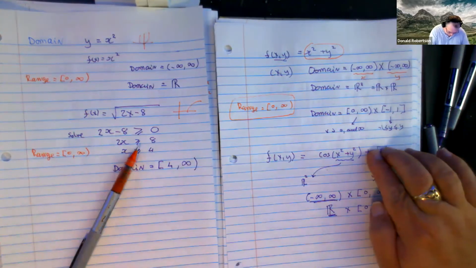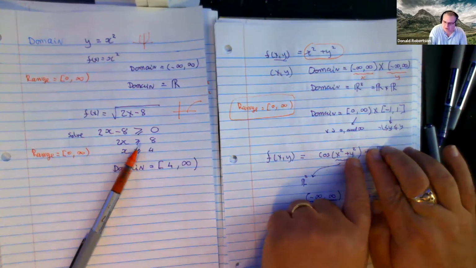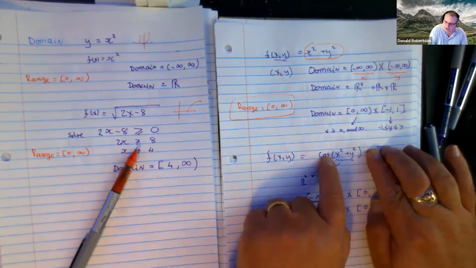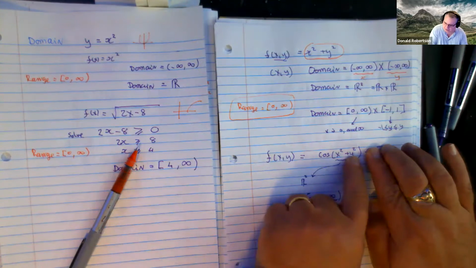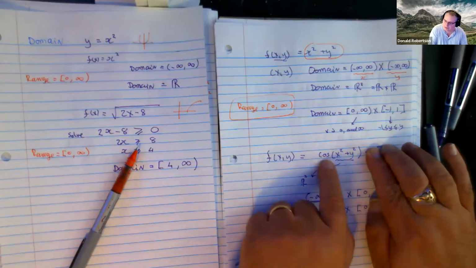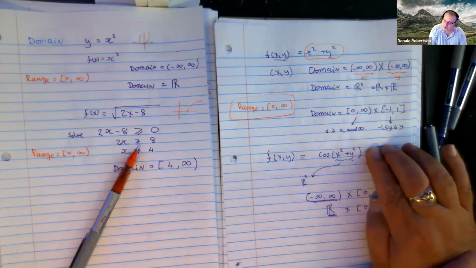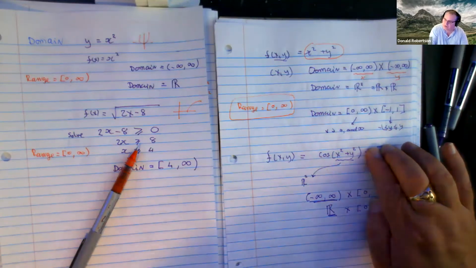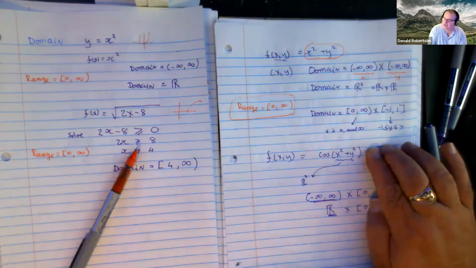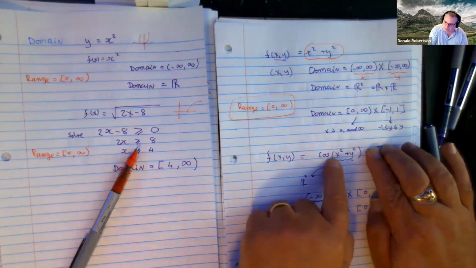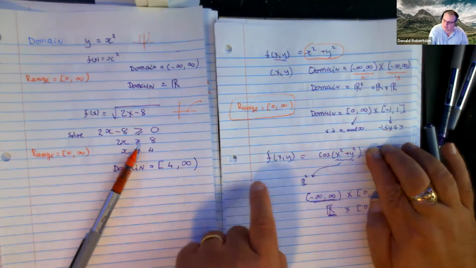If I just gave you this function, because I want to get mileage out of this, and I asked you for the range, would you agree the range is -1 to +1? Because a cosine can never be less than -1 and a cosine can never be more than +1. So if that was the only function we were dealing with, the range would be -1 to 1.